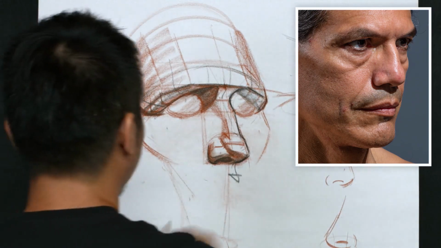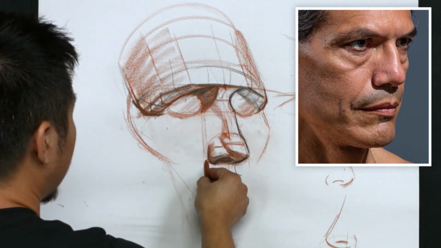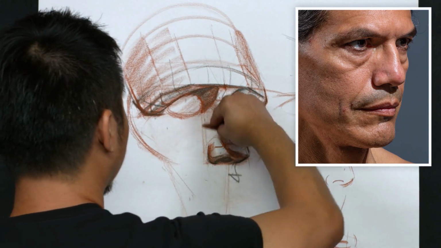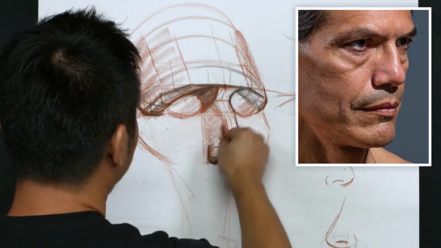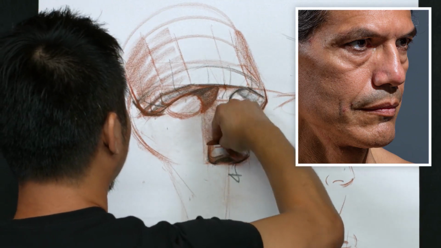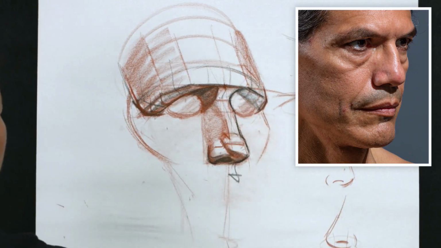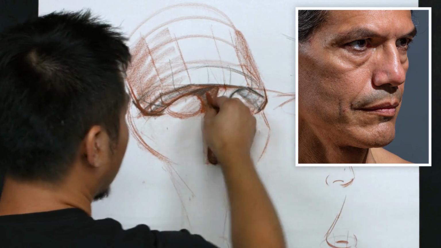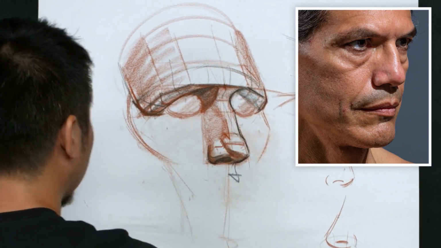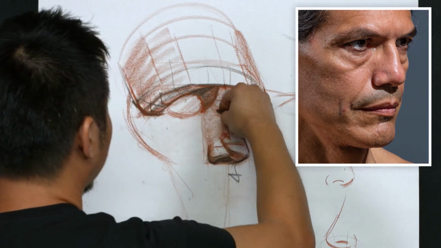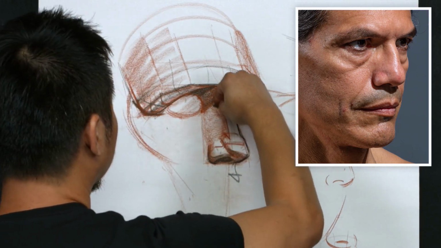The side plane of the nose, which we note here is the base of the nose, right here, I like to give a little roundness to, like that. Again, all this is going to be down plane. I'm going to darken the corner of the nose a little bit.